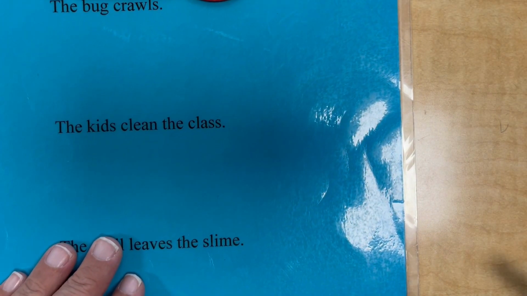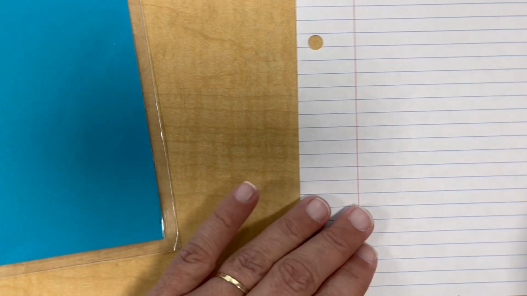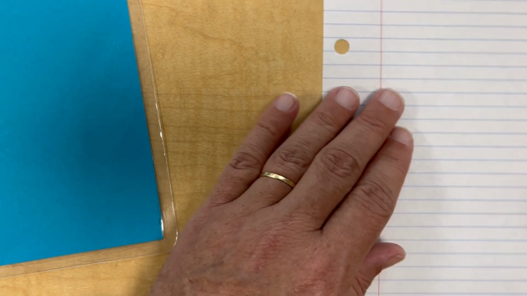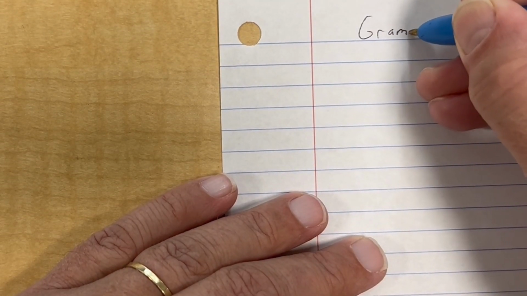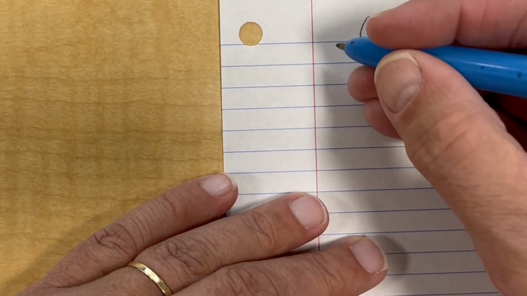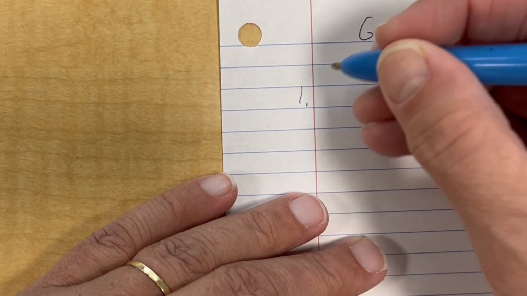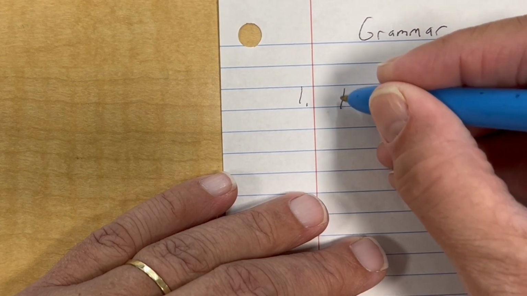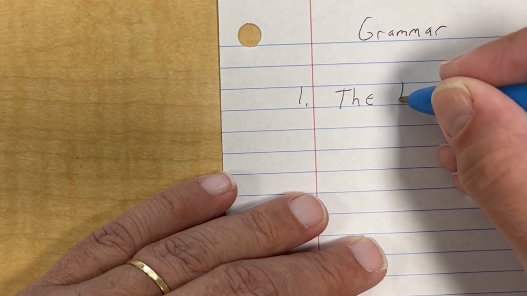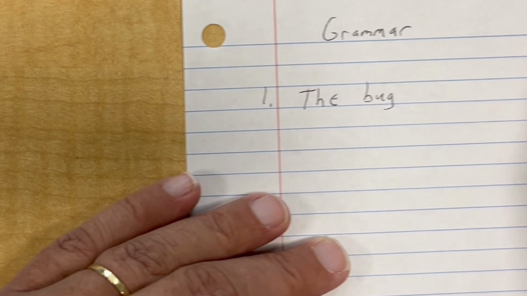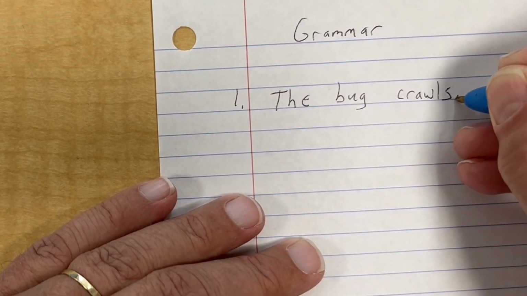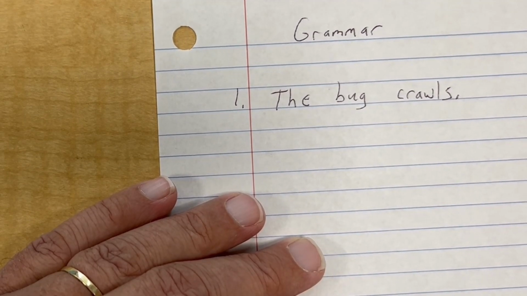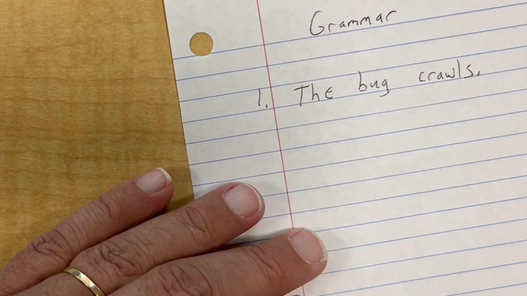So just as that example, I'll write the bug crawls. At the top of my page, I'm going to write grammar. One of the sentences that I'll do is: the bug crawls, with a capital and a period. And then we use these beautiful color pencils.